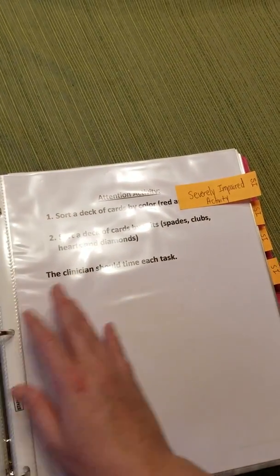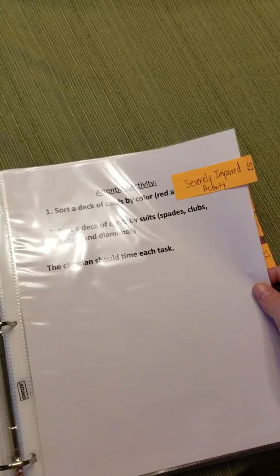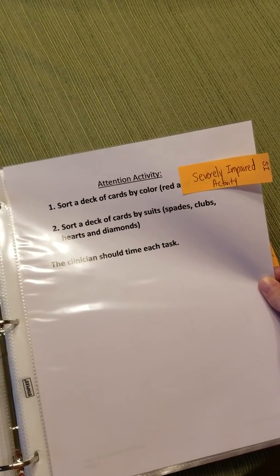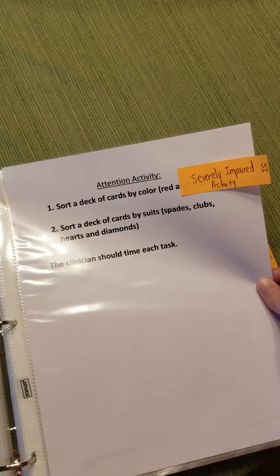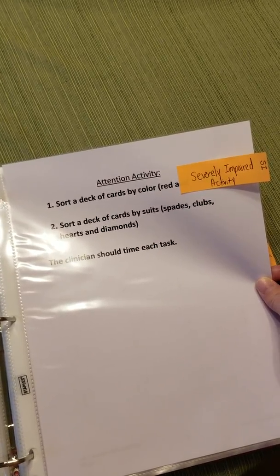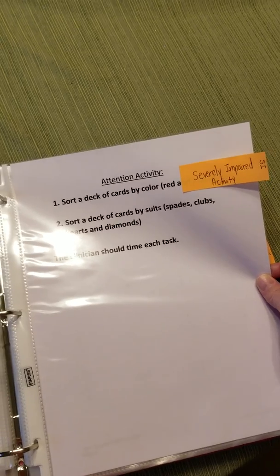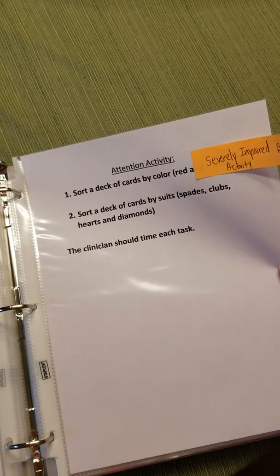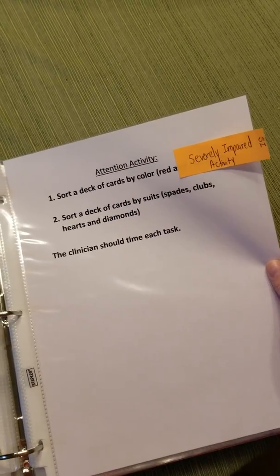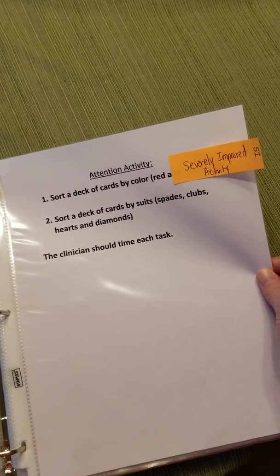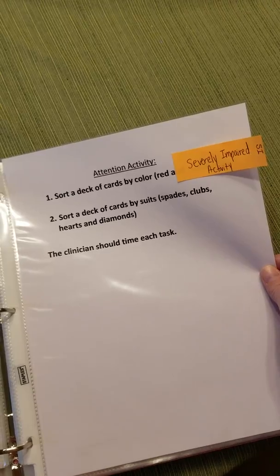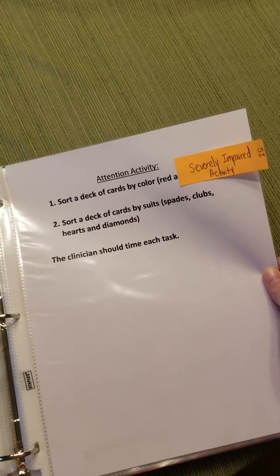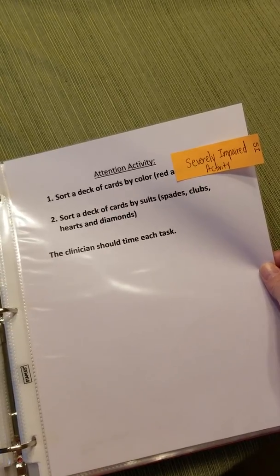So this is an activity for severely impaired. For attention, I actually used this with one of the patients at the externship. So she had to sort a deck of cards by color, putting all the red cards in a pile and then black cards. And then she had to do it by suits. And I had to time the task because her goal was to increase her attention by 1 to 3 minutes. And she actually did really well with this activity and was able to keep her attention, which was great.